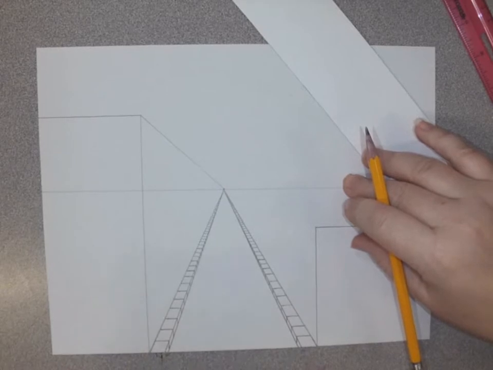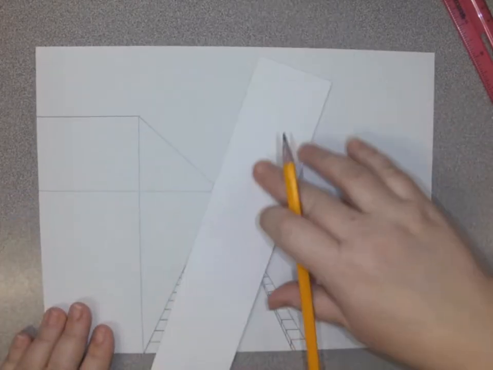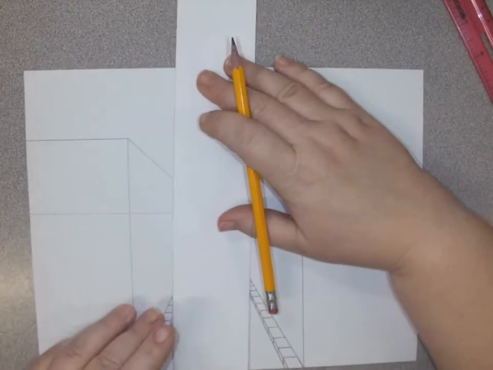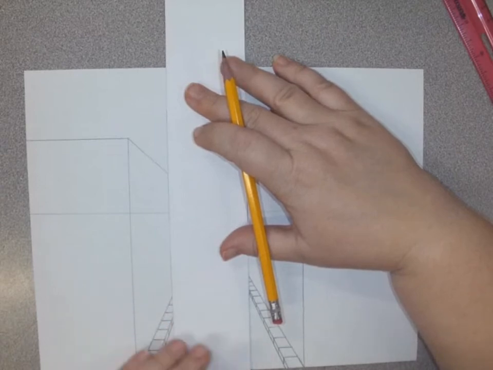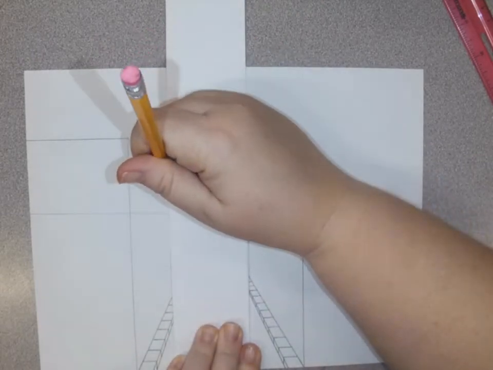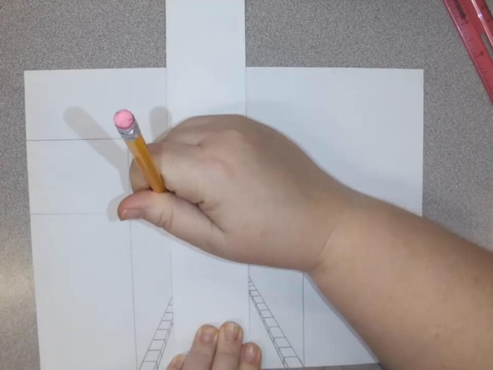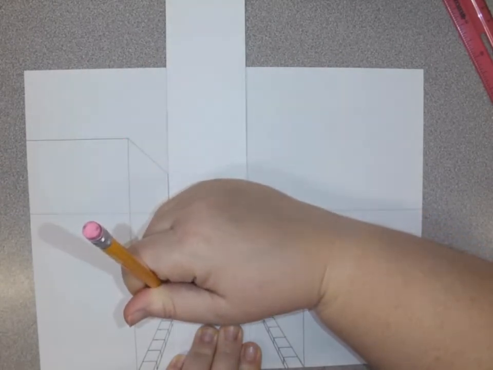The next step is to end the building. Right now it just goes on forever. We need to end it, and the way you're going to end it is a nice straight vertical line going up. So I'm lining up my straight edge with the bottom of my paper, and I'm going to draw a straight line, and I'm going to stop when I get to my sidewalk.